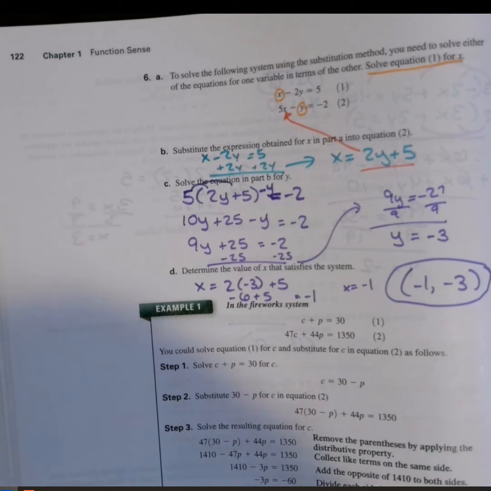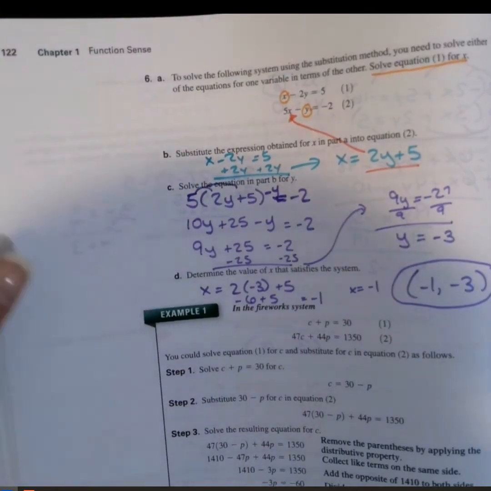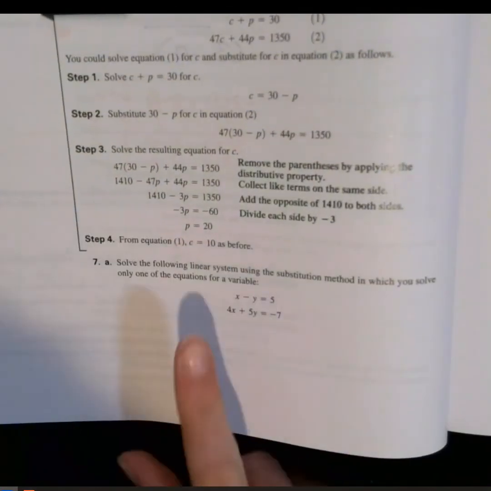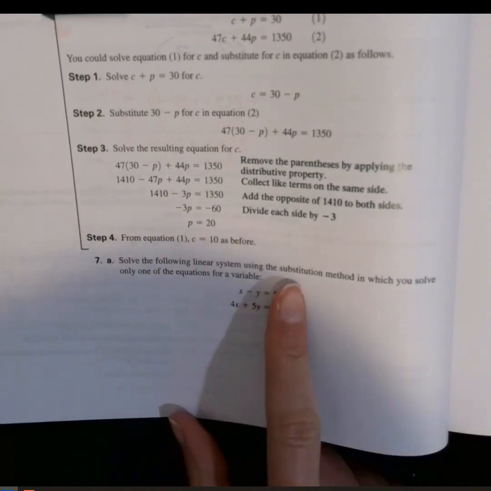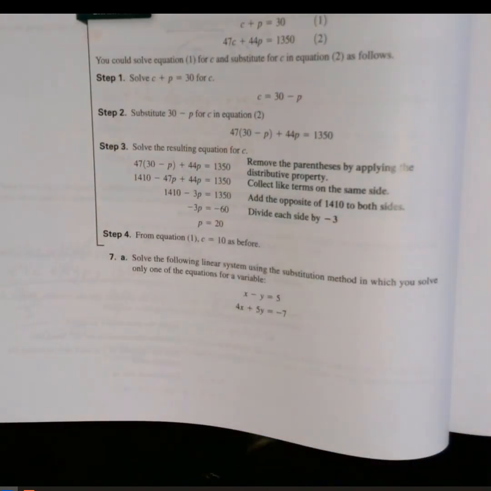All right. One more example. Number 7. Solve this system using the substitution method. And then on the next page, solve it by the addition method. So we're going to get the answer both ways to talk about pros and cons of both methods and make sure we're getting the same thing.